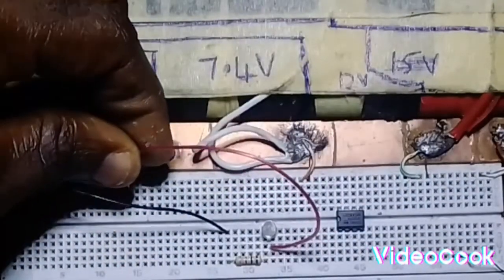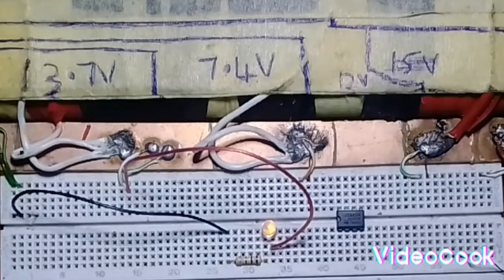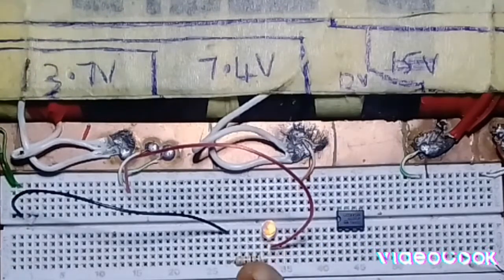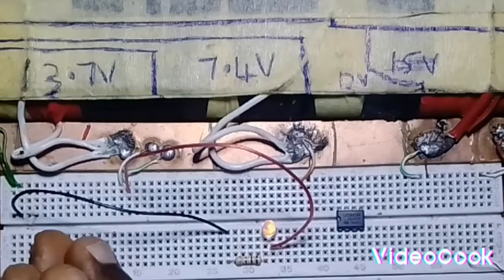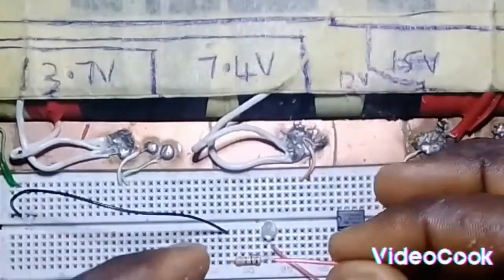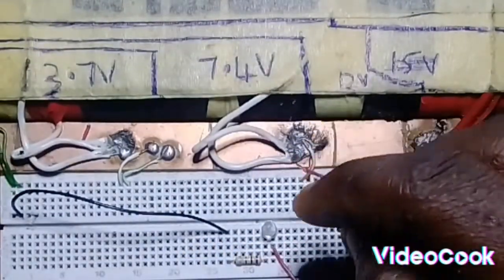This is the positive pin. At first it was connected to plus 3.7 and minus 3.7. So you are seeing the brightness of the LED. Now I'm going to move this positive pin to plus 7.4 volts and check out the brightness of the LED.